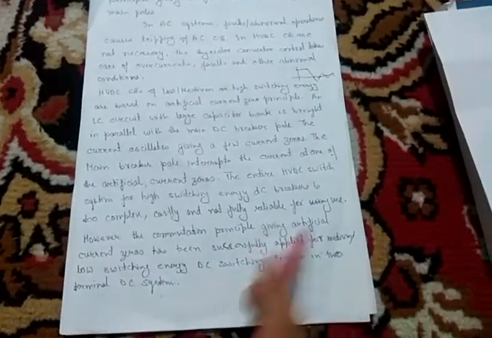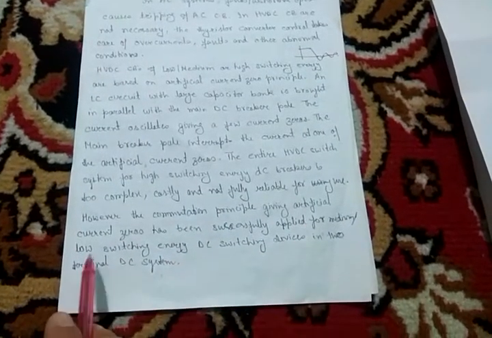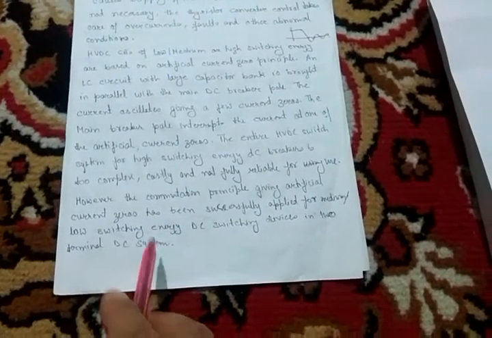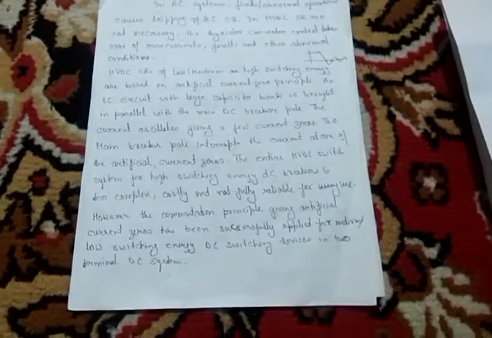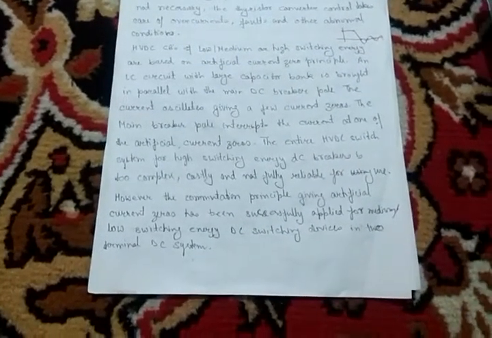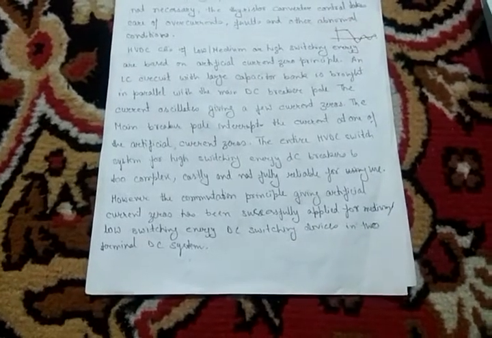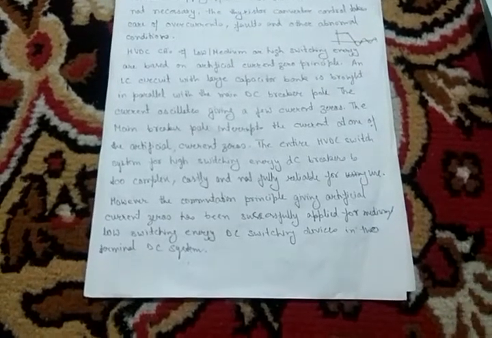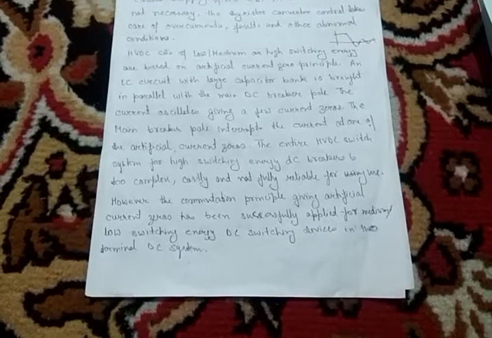However, the commutation principle giving artificial current zeros has been successfully applied for medium and low switching energy DC switching devices in two-terminal DC systems. Means we have used this commutating circuit for two-terminal. I told you, we have a maximum of three-terminal HVDC systems. We don't have more than three-terminal HVDC systems in the world because it increases the complexity. So for medium and low switching energy systems, this commutation principle has been tested in case of a two-terminal HVDC system only.